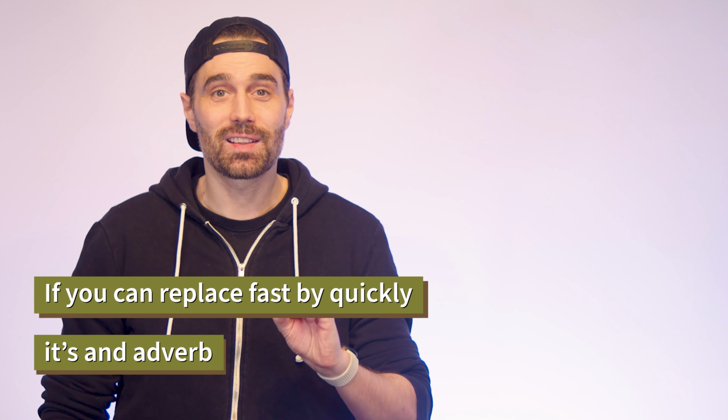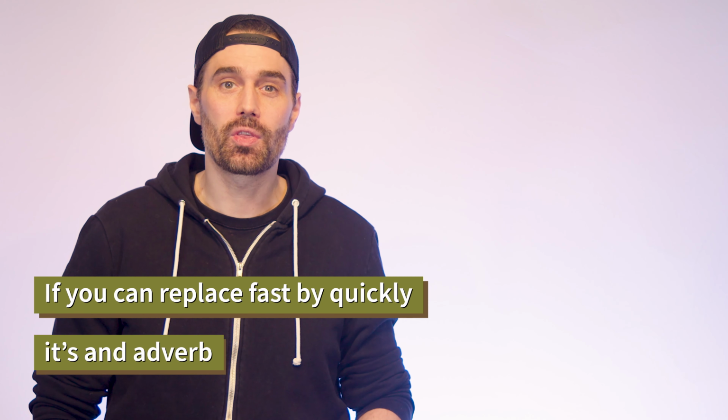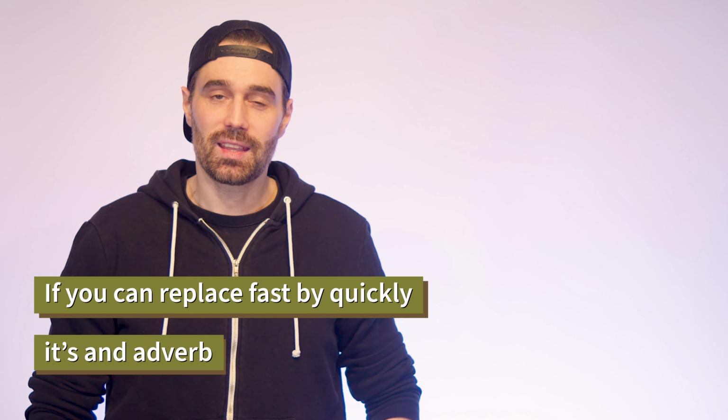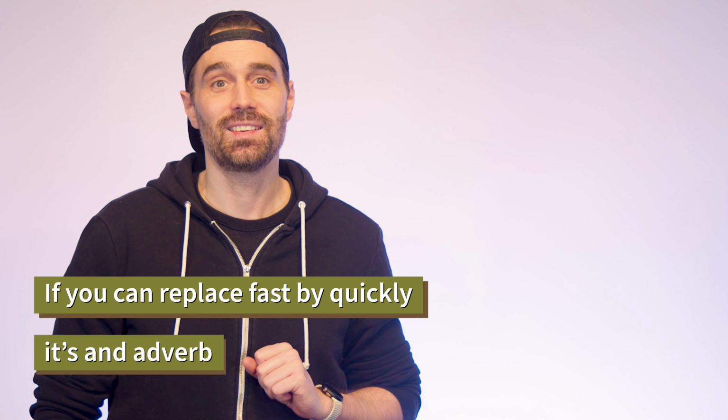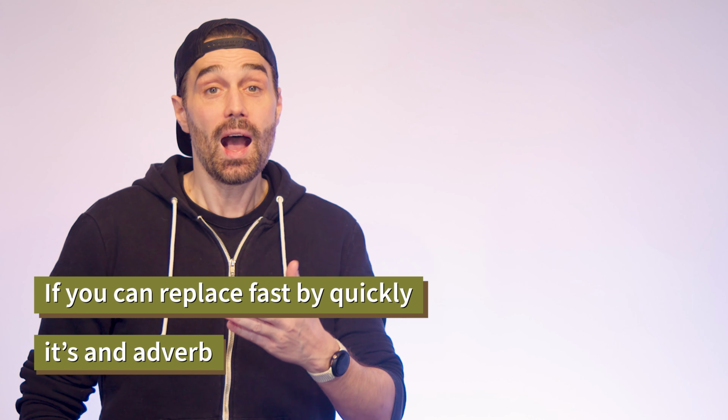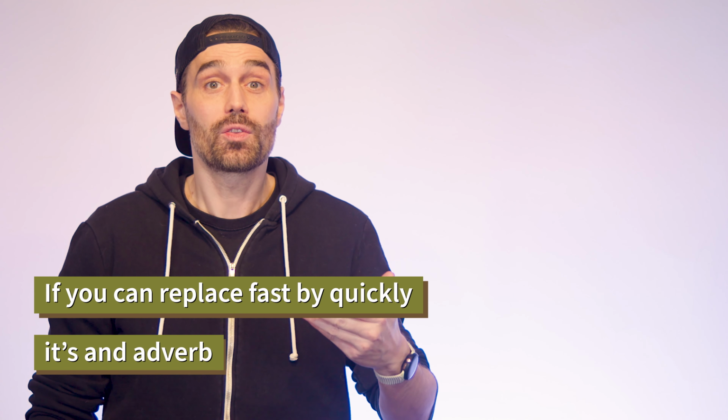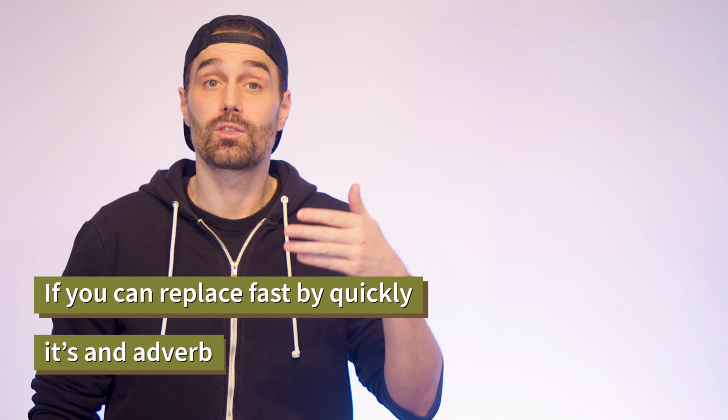Fast is a bit of a hard example because it's the same word for both. But to help you, I can tell you that if you can replace fast by quickly, it's an adverb. After all, you can say Philip runs quickly, but you can't say Philip is quickly.